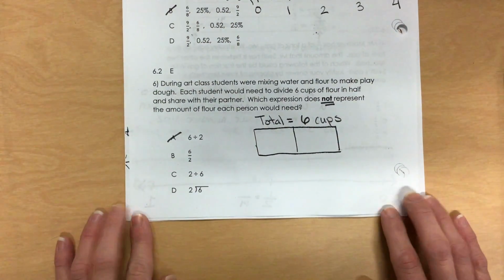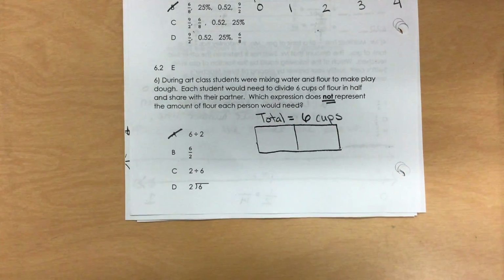Number 6. During art class, students were mixing water and flour to make Play-Doh. Each student would need to divide 6 cups of flour in half and share with their partner. Which expression does not represent the amount of flour each person would need?